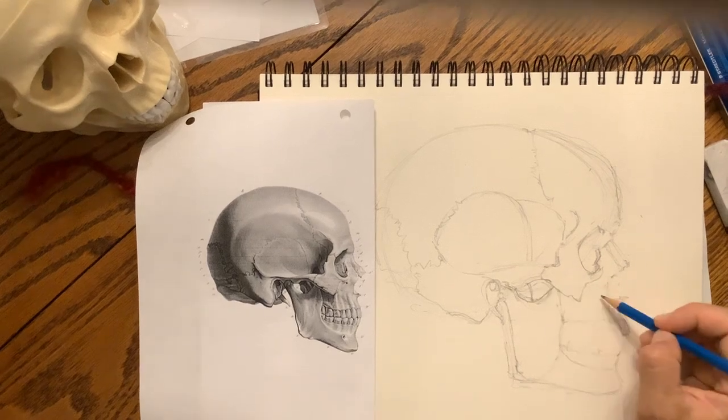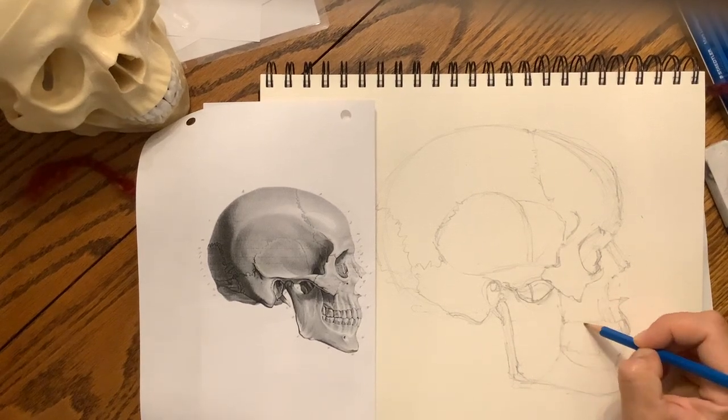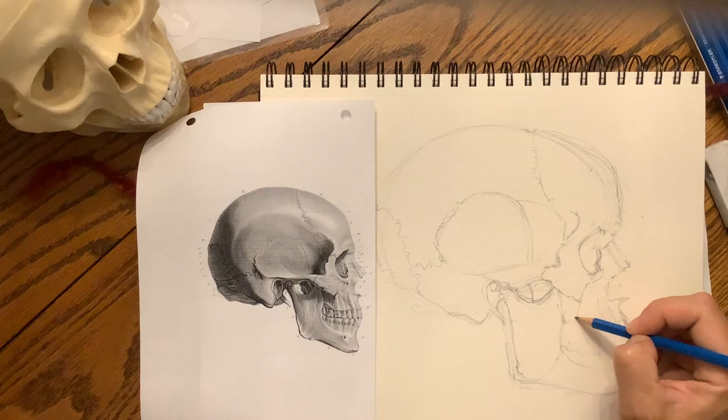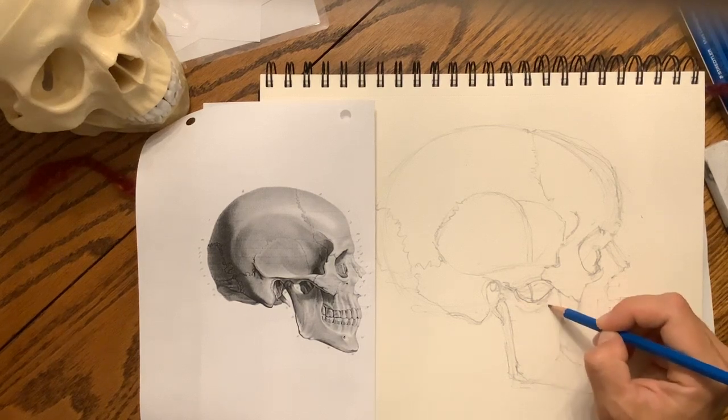And then I can always use these shadows as shapes to give me more to measure off of.